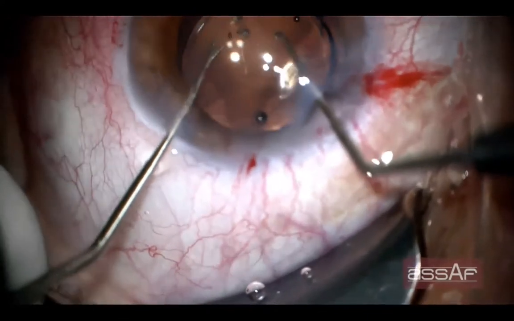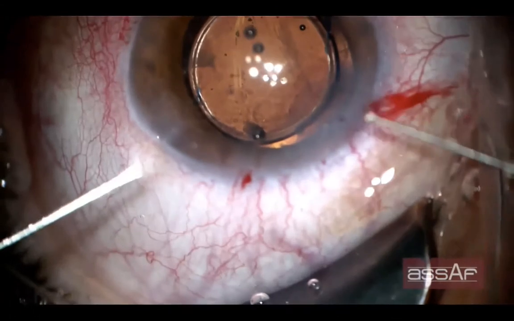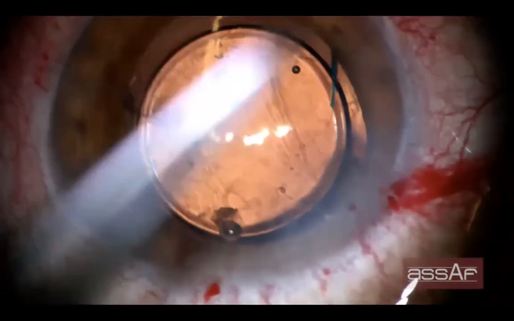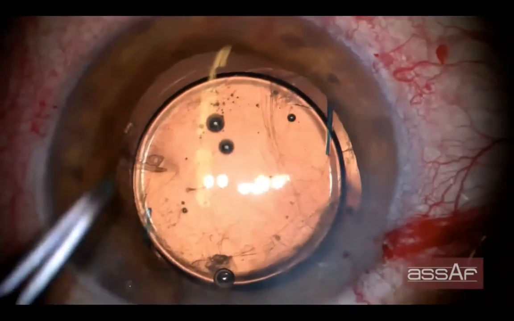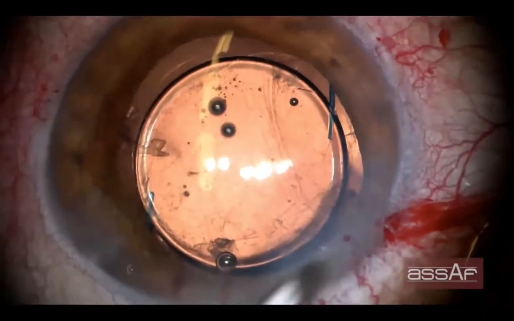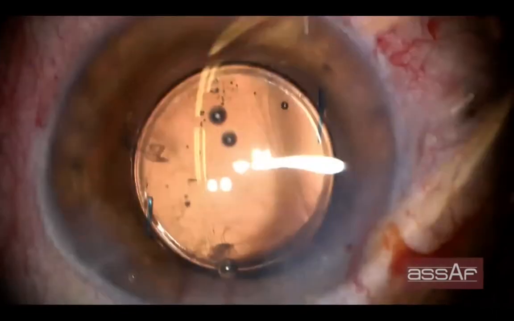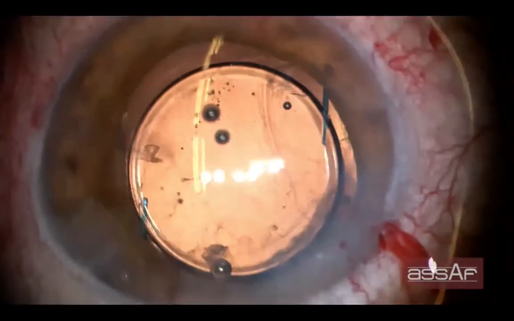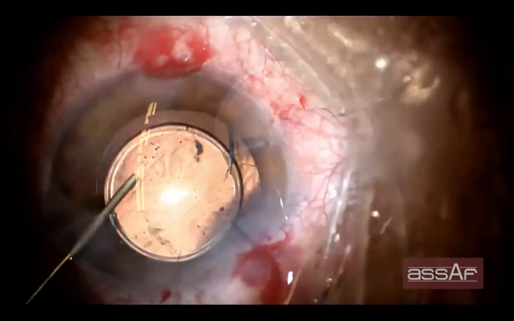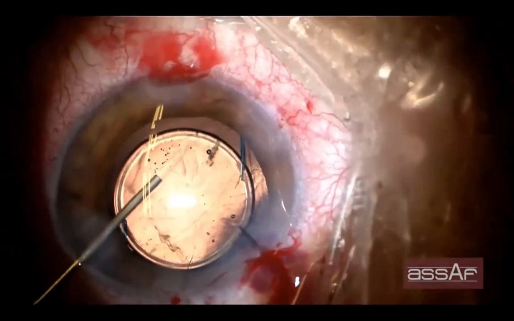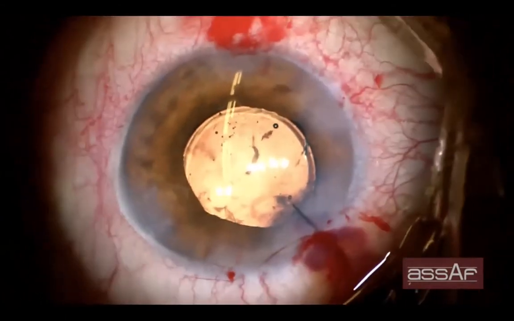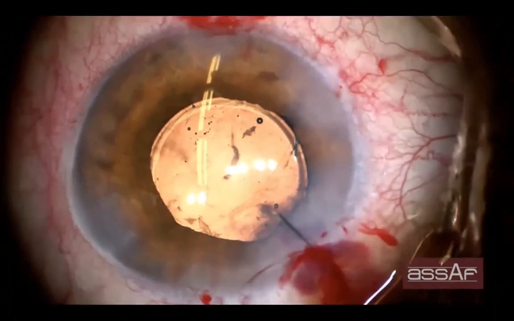By keeping the optic of the three-piece lens within the lens bag, we can assume a good centration of the lens, and the optic now is within the capsular bag while the haptics are in the sulcus. As you can see, the lens is pretty well centered despite the area of mild to moderate lens subluxation. Now we can do some cortical cleanup and injection of acetylcholine to bring the pupil down.